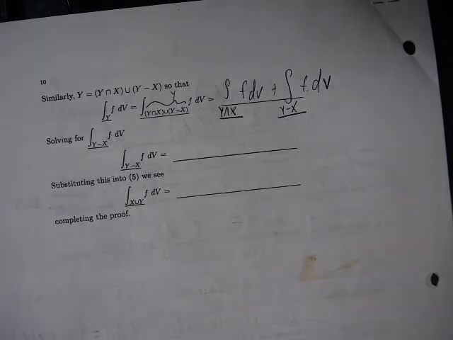Oh, nice. So I see an integral over y. I'm okay with there being an integral over y in my final result. I see an integral over y intersect x. I'm okay with that being in my final result. So let's just solve that for the integral over y minus x.